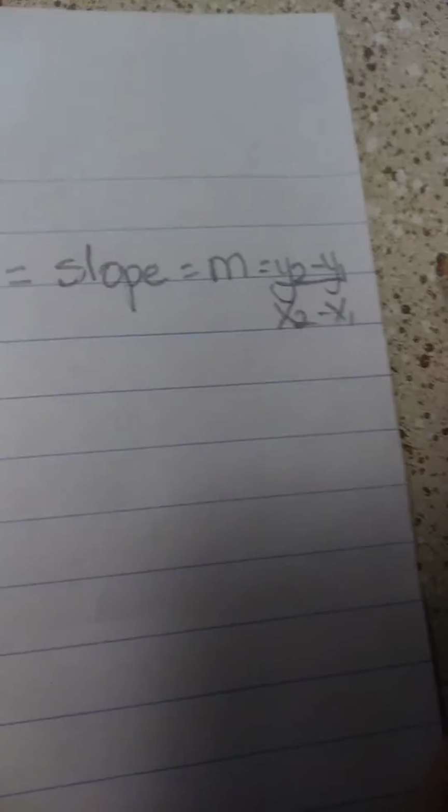We know that our rate of change, and please write this down, rate of change is the same thing as slope, which is m, which is y2 minus y1 over x2 minus x1. So go ahead and write that down. My rate of change is the same as slope, which is the same as y2 minus y1 over x2 minus x1. So let's check all these coordinate pairs.